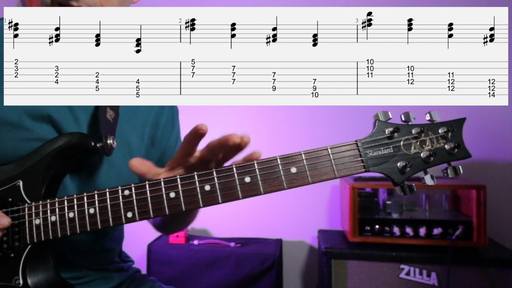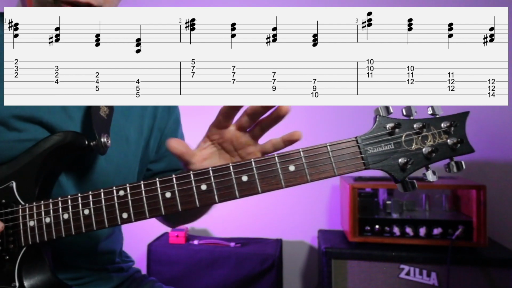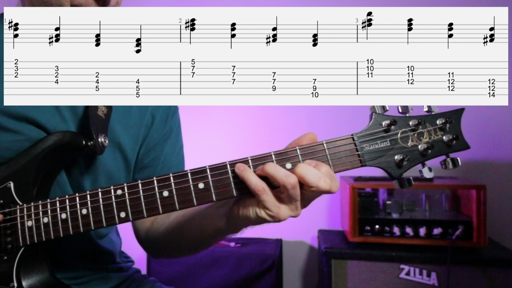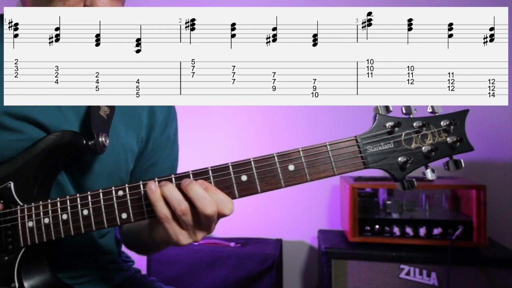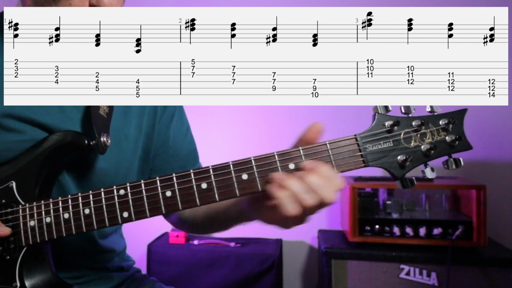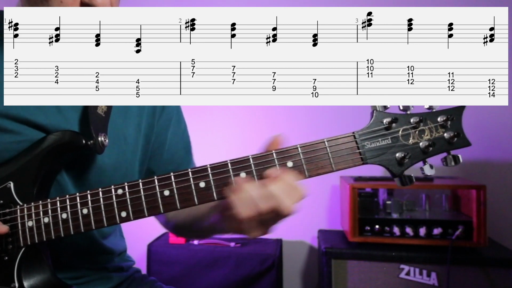Don't lose sleep over the names of the inversions, by the way. It doesn't matter too much. It's more of a technicality, but we do need to know what it feels like to play these. Also practice this as well. Make sure you can move this way. So on just 3 strings.